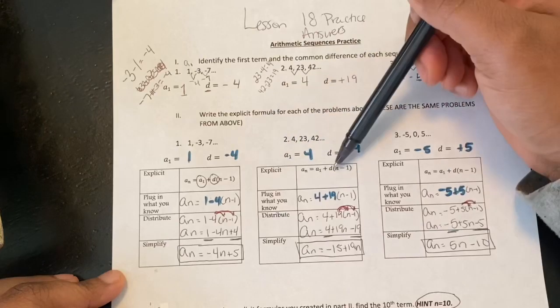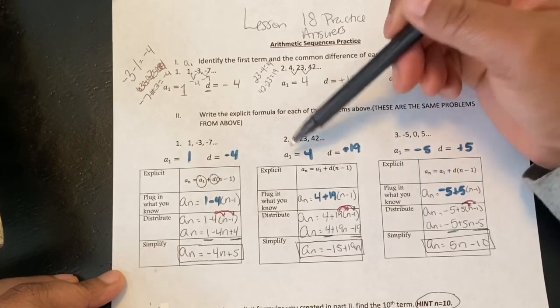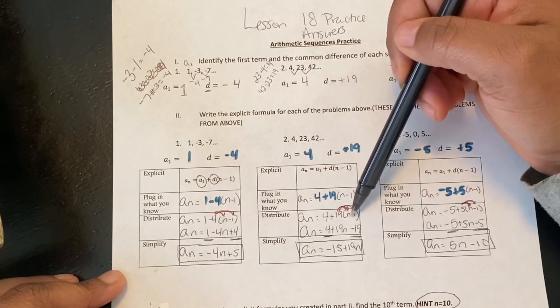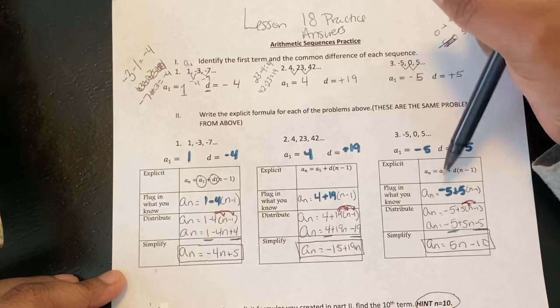Okay. I also did the same steps for 2 and 3. Plugged in what I knew, distributed, and simplified.